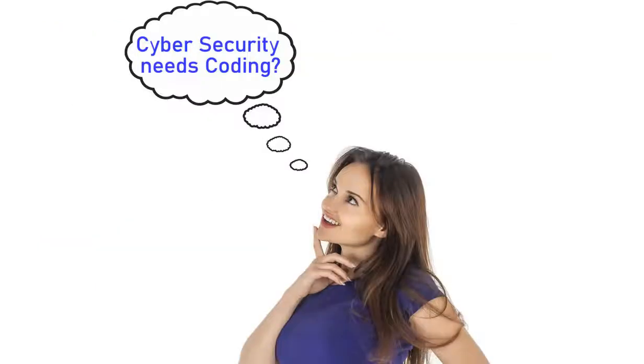Whilst having coding skills in cybersecurity doesn't necessarily guarantee you a job, as only a small percentage of cybersecurity jobs involve any coding at all, it's understanding what type of coding that can really make a difference in cyber jobs and what the demand is for these particular types of coding skills.